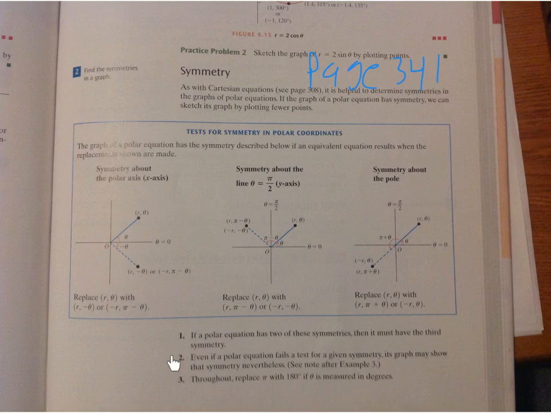You seem to be commenting about number 2 here. So it can fail one of these tests and still have that symmetry. If we know it has symmetry, then it just saves us time graphing.